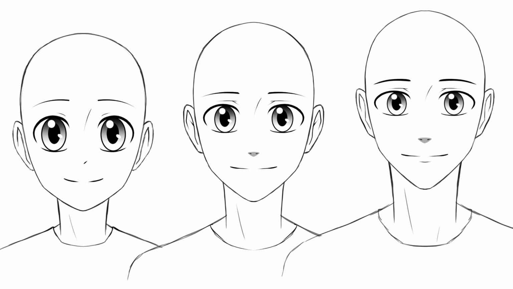When the teen boy becomes an adult, the eyes move even higher on the head and they get even more narrow. The jaw also becomes even more angular. Like I mentioned before, as the character gets older, the ears move higher up on the head and aren't as round. The neck also gets thicker and wider.